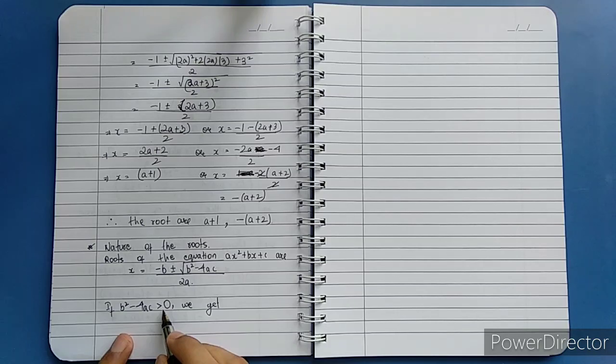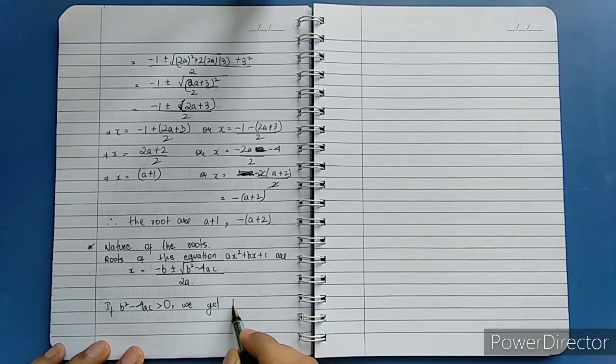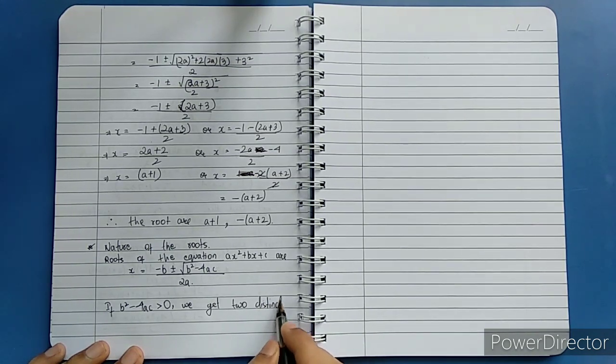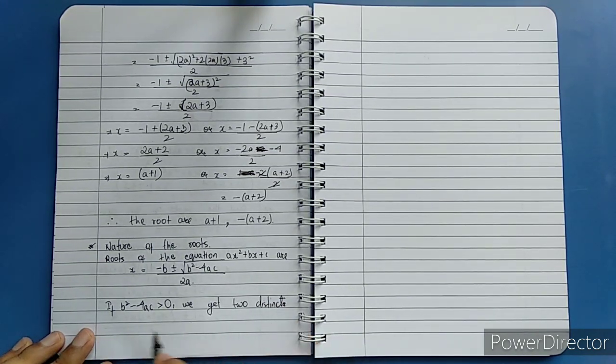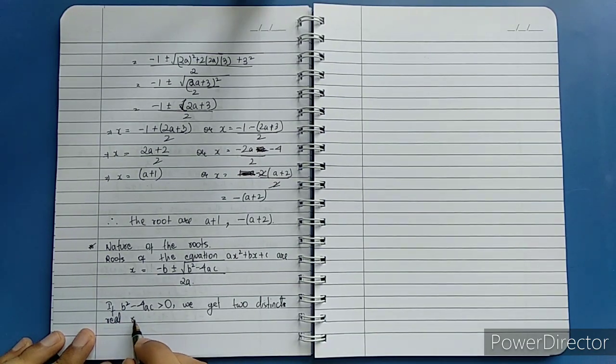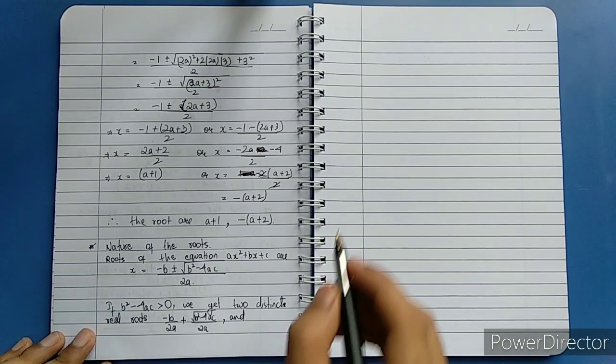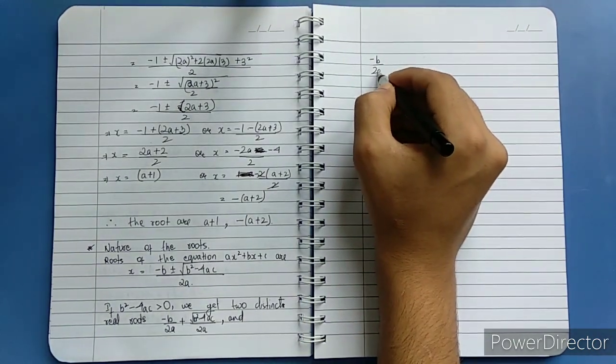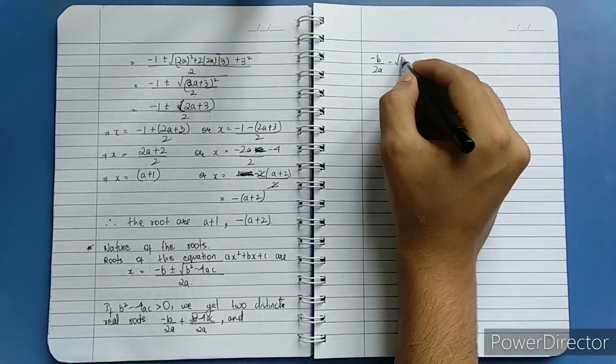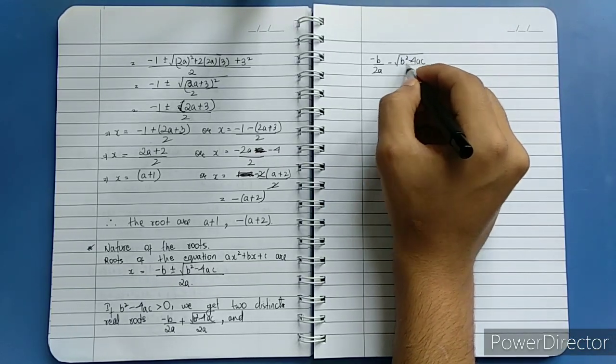So if b square minus 4ac is greater than 0, we get two distinct real roots. One is minus b by 2a plus root under of b square minus 4ac by 2a, and the other is minus b by 2a minus root under of b square minus 4ac by 2a.